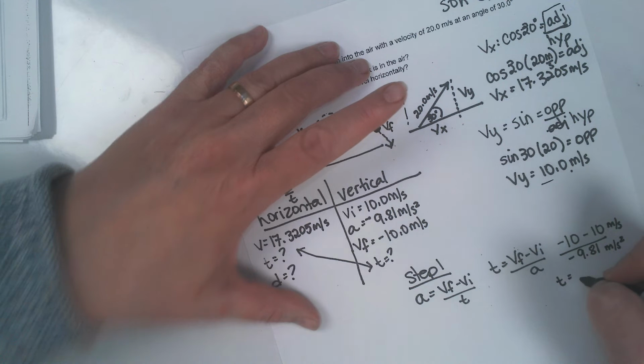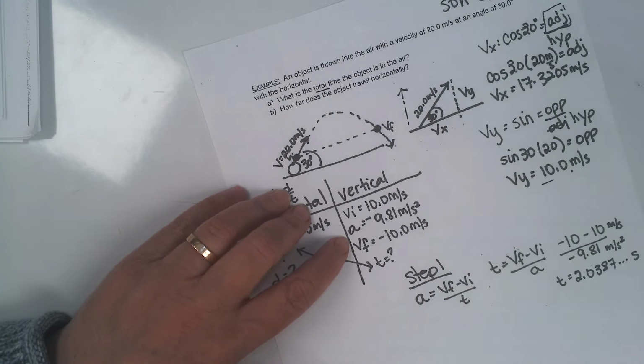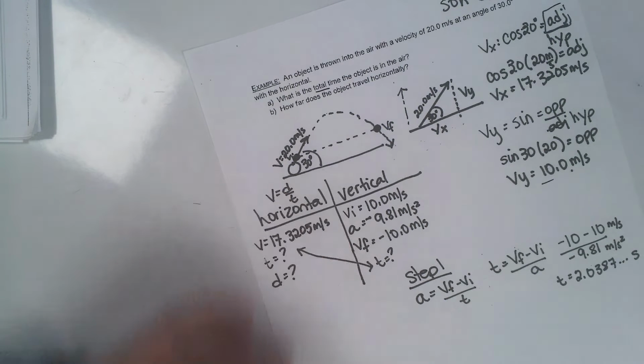And so my time is going to be 2.0387 seconds. You should not have a negative number. If you did, you did your math wrong.